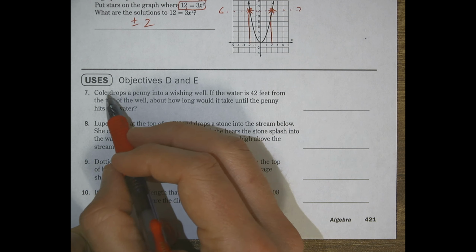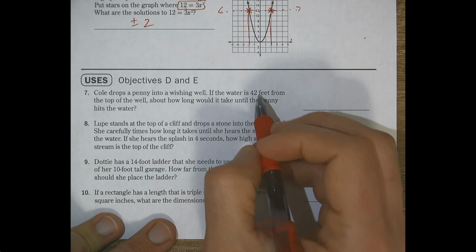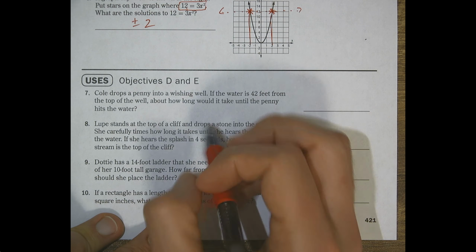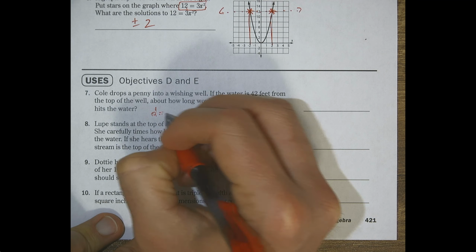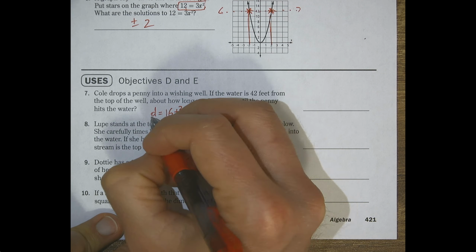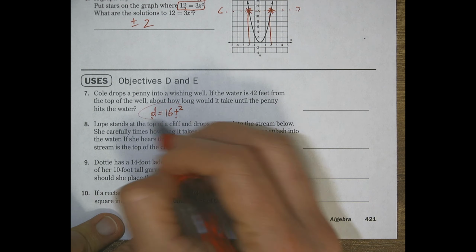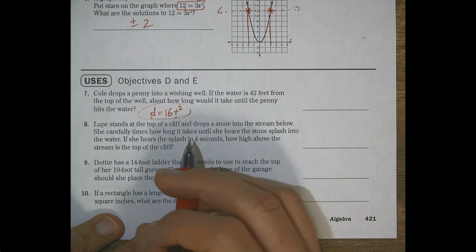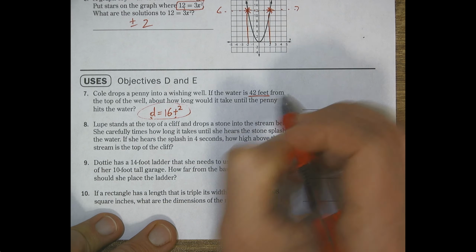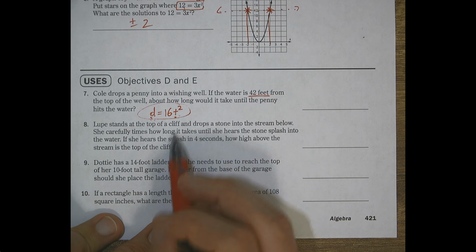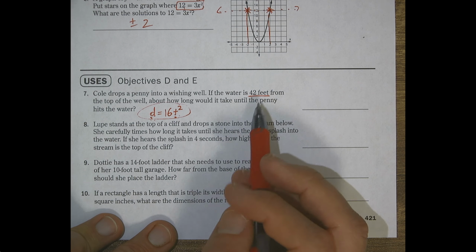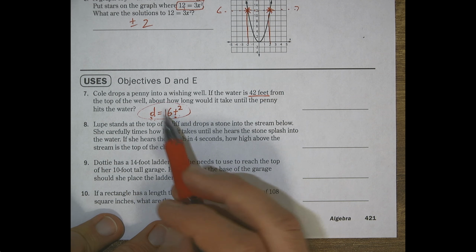Number 7. We're dropping something. The water is 42 feet from the top. How long will it take to hit the water? So we are using our formula d equals 16t squared, where d is distance, t is time, in feet and seconds. This will be given to you on the quiz. You should memorize it, but it will be given to you on the quiz. And so they have to give you one of the two variables, either time in seconds or feet for the distance. And you just plug it in and solve for the other one, pretty much.